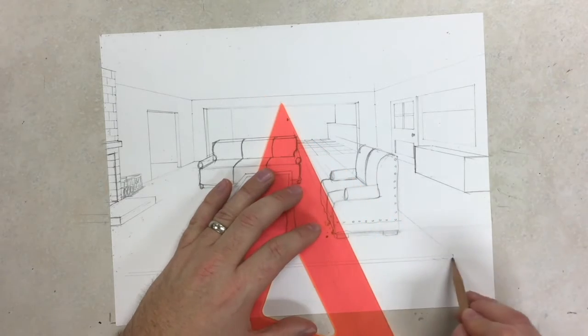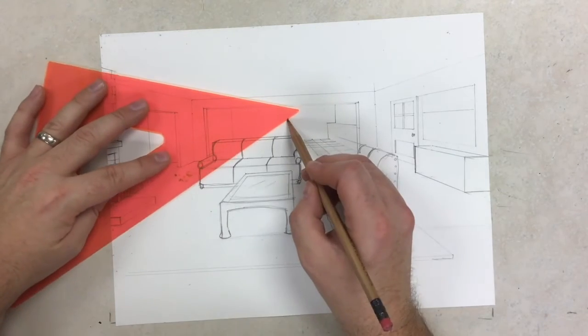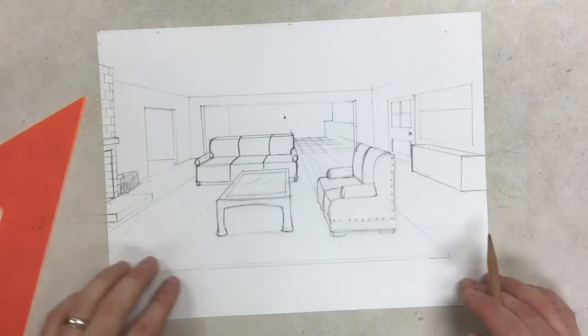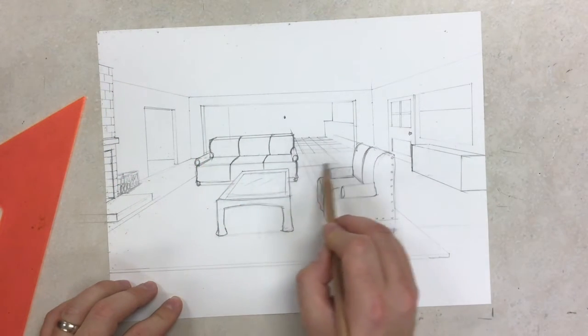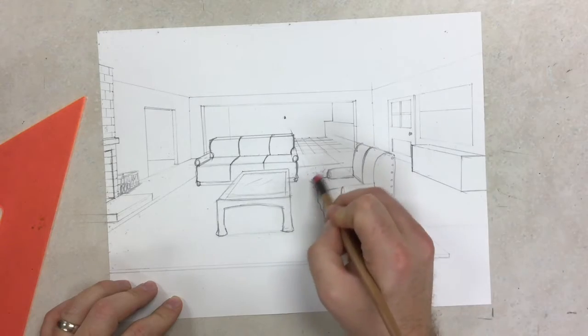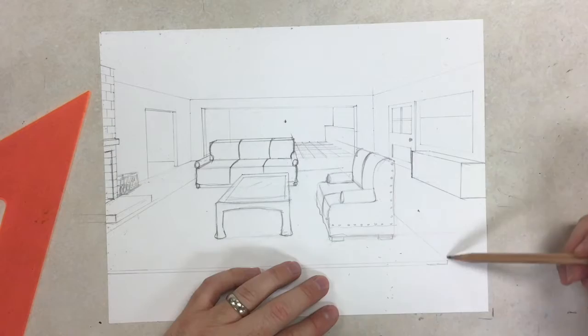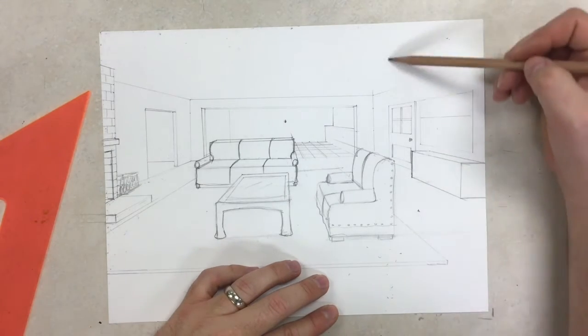So the front of a carpet is just a long double line rectangle, very thin. I'm letting it go off the paper. And then I'll put the cutoff line back behind the couch. So that started off as a front thin rectangle that I simply made 3D to the vanishing point.